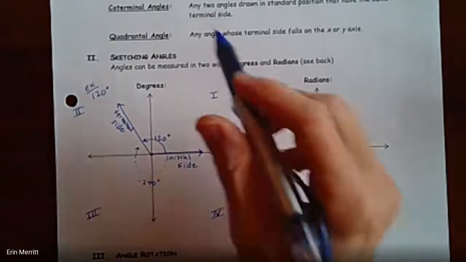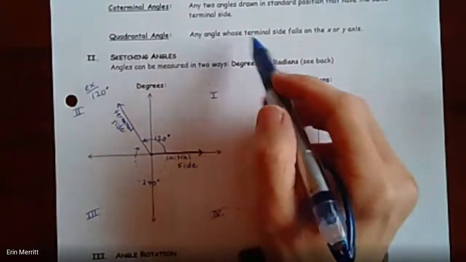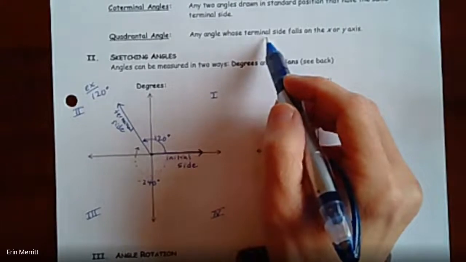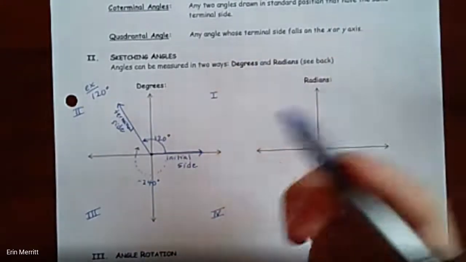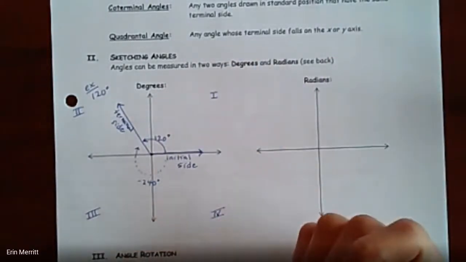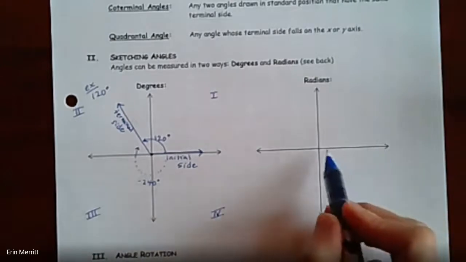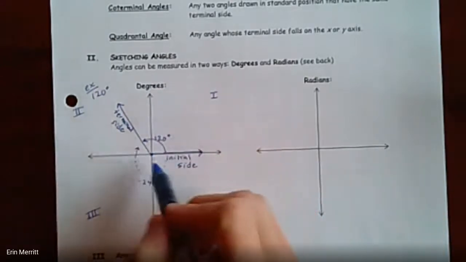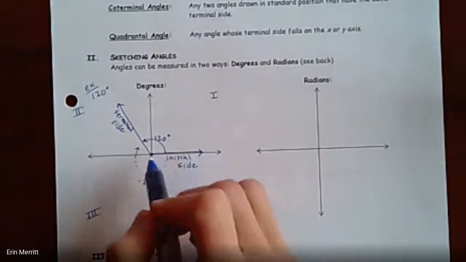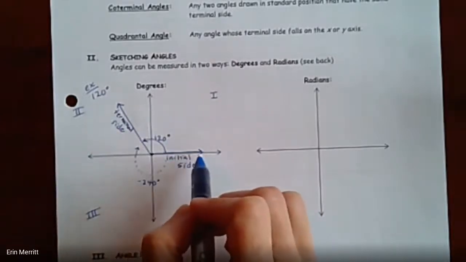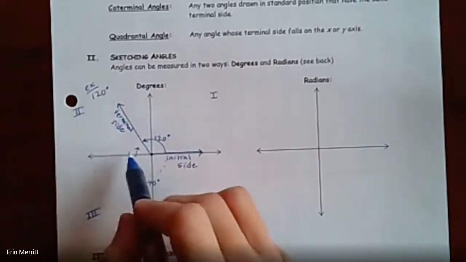The last part, a quadrantal angle. A quadrantal angle is just any angle whose terminal side falls on the x or the y-axis. So when you think quadrantal angles, they have to be multiples of 90. So it could be 0 degrees, 90 degrees, 180, 270, 360, 450, 540, and then keep going.